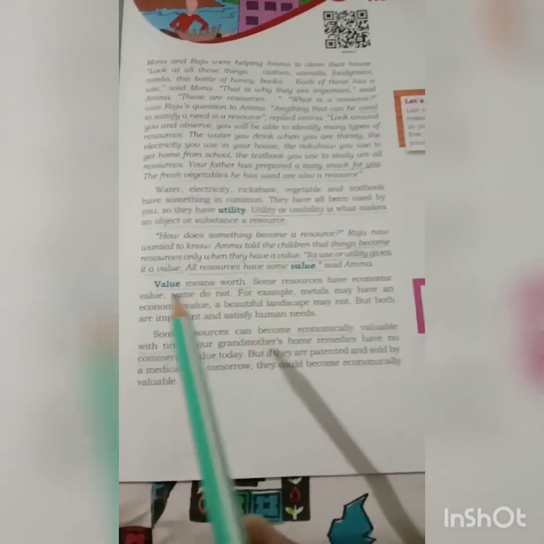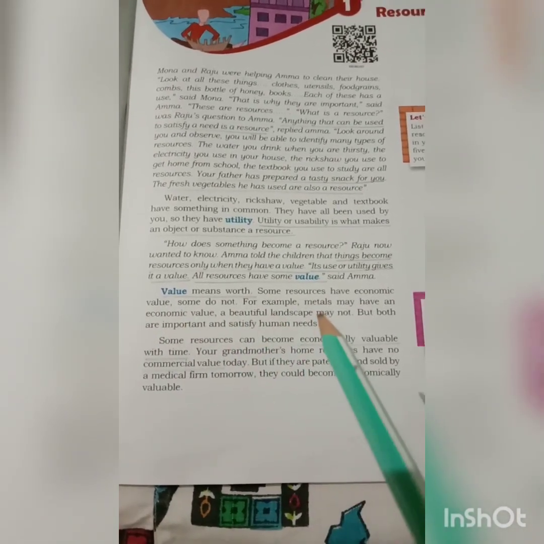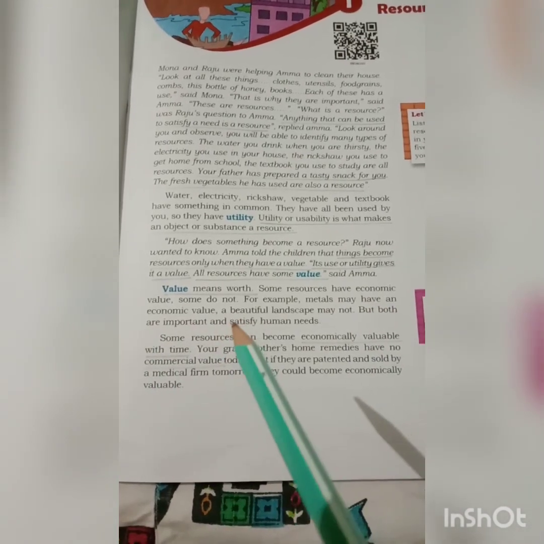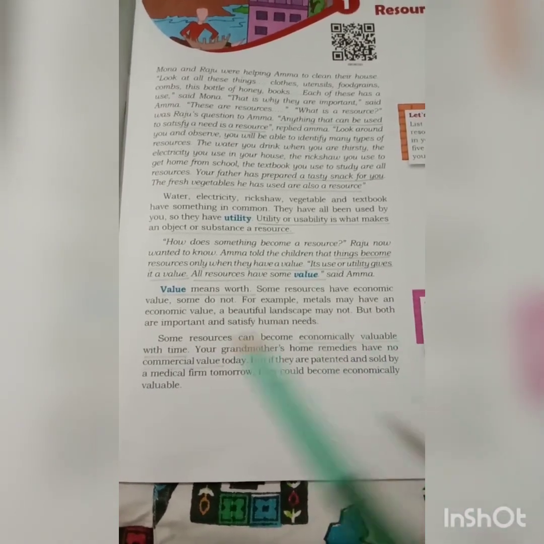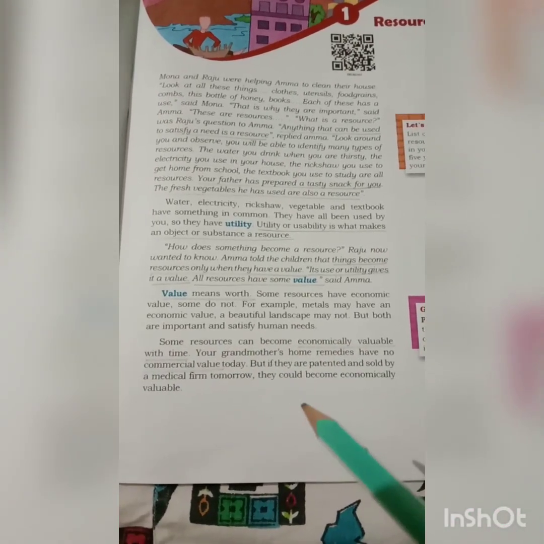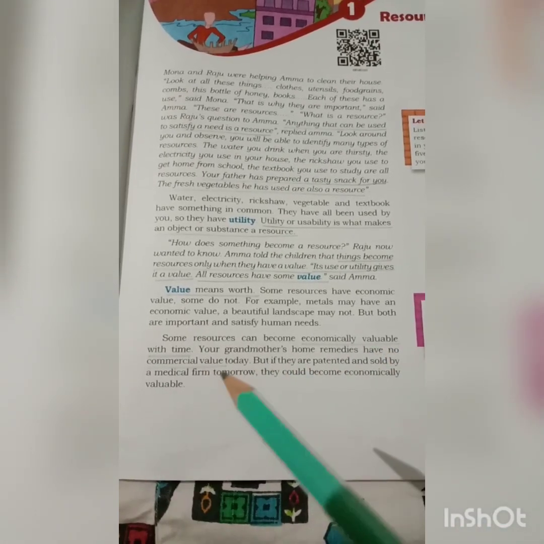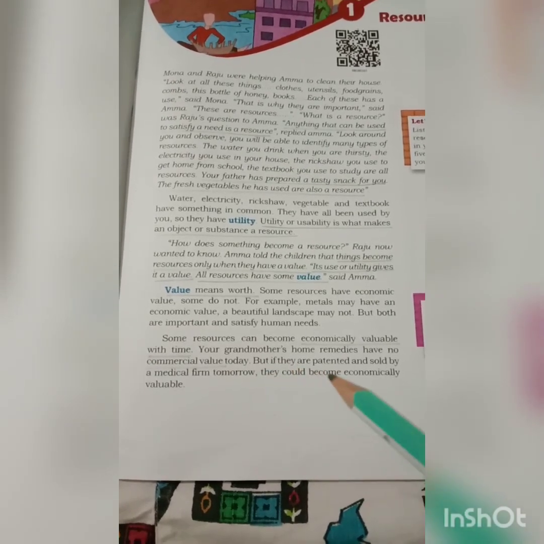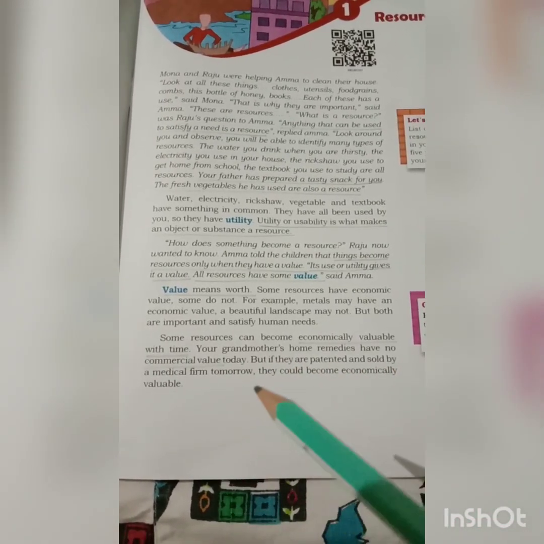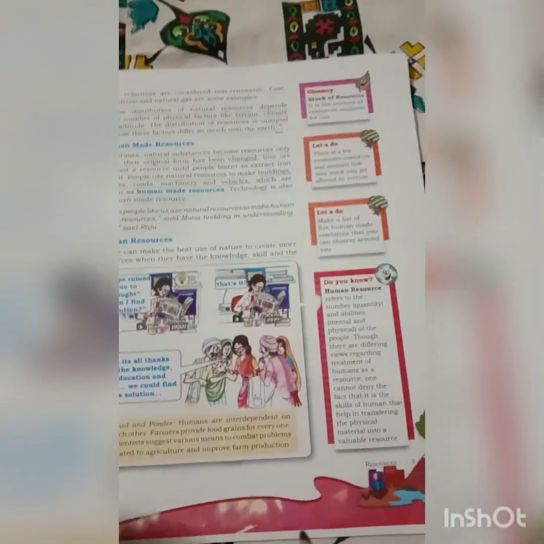Now what's value? Value means worth. Some resources have economic value, some do not. For example, metals may have an economic value. A beautiful landscape may not. But both are important and they satisfy human needs. Similarly, you can see that your grandmother's home remedies have no commercial value today. But if they are patented and sold by a medical firm tomorrow, they could become economically valuable. Moving on to our next page, have a look.